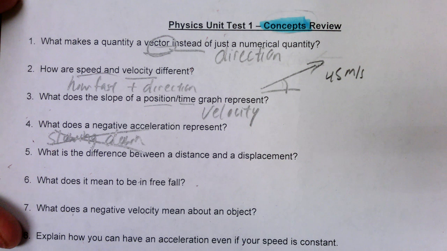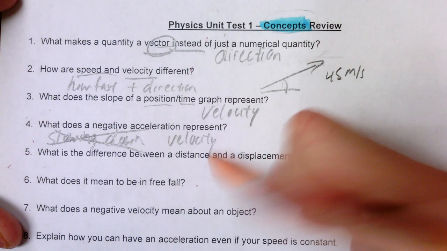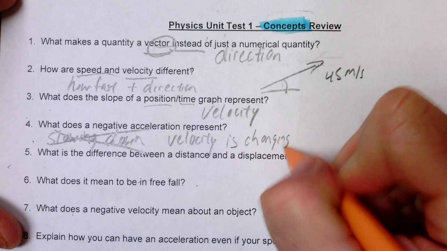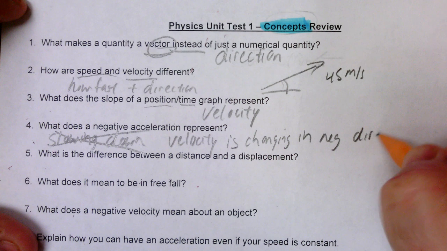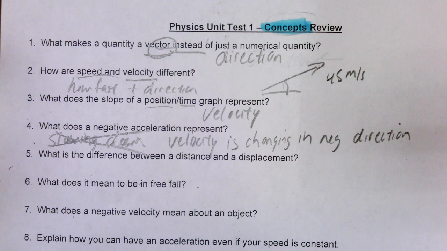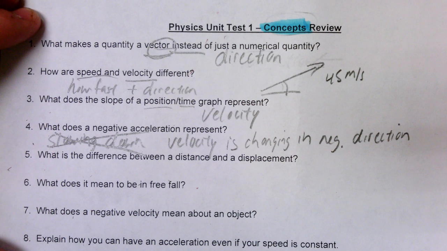A negative acceleration means that velocity is changing in the negative direction. That means that however velocity is changing, remember these are vectors, they have a directional component, that velocity is changing in whichever direction we associate to be negative.